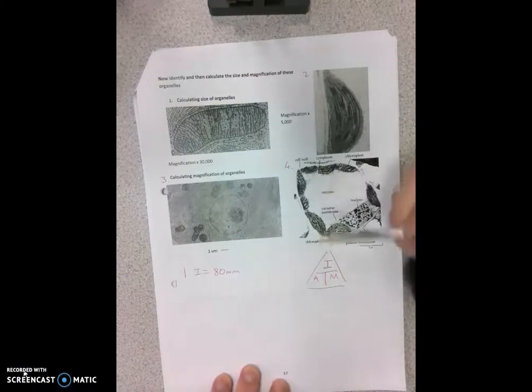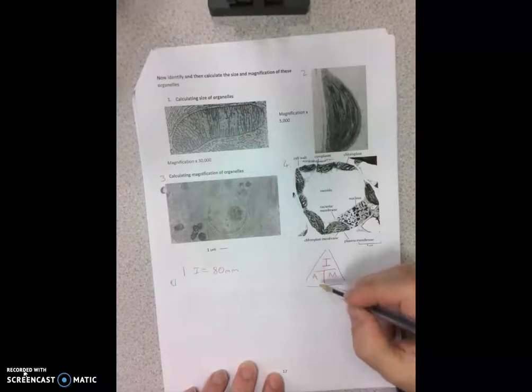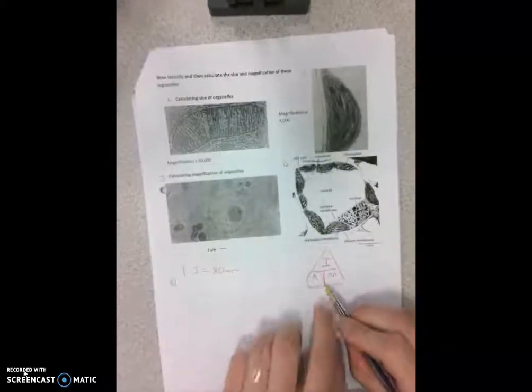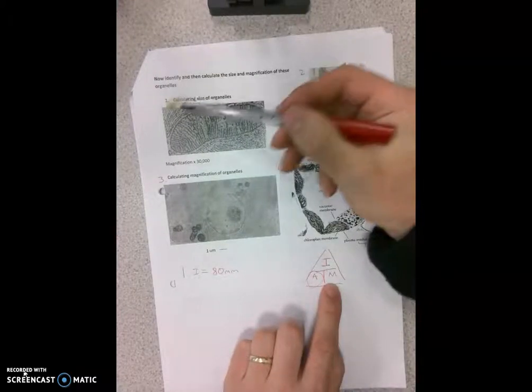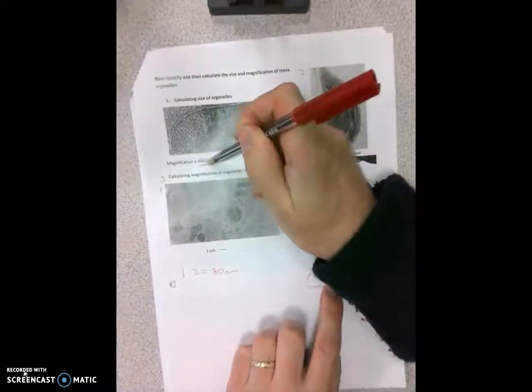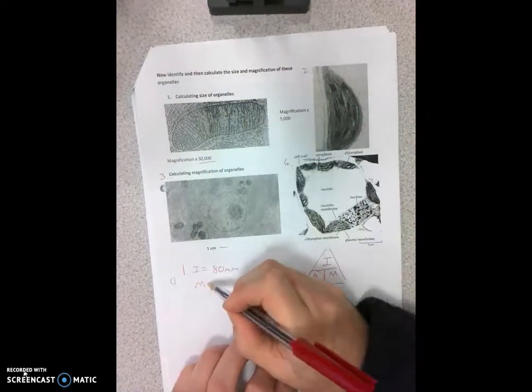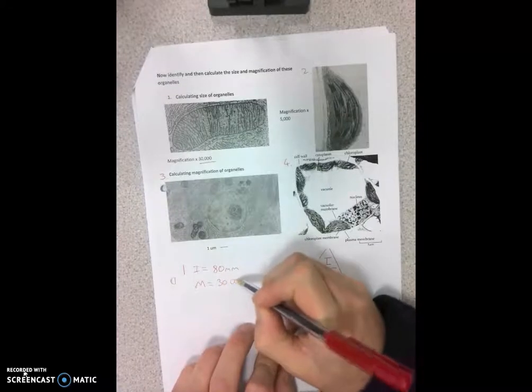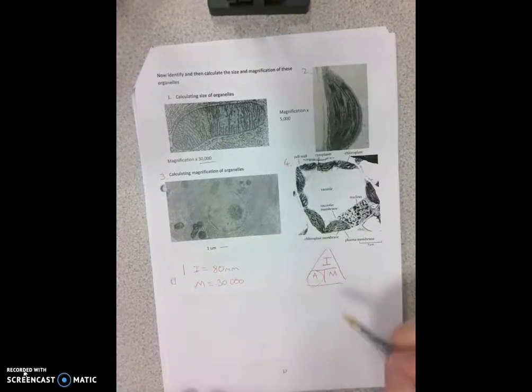Now if I'm going to work out the actual size of an organelle, that's what I'm looking for, A. I must have been given one more bit of information. So look back at the picture. Yes, I have. I've been given the magnification there. M is equal to 30,000. Okay, so how do we arrive at A?